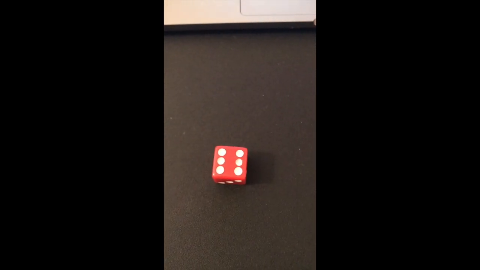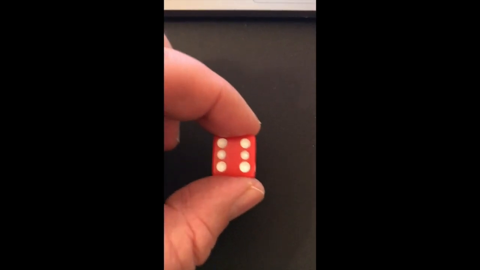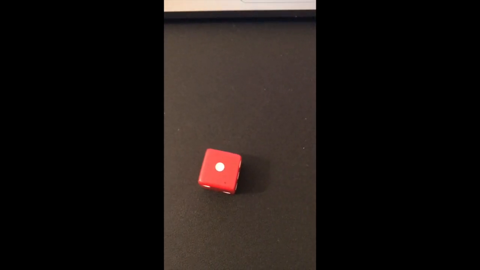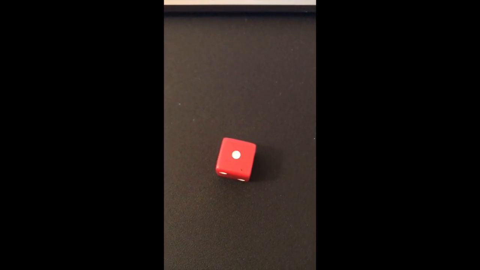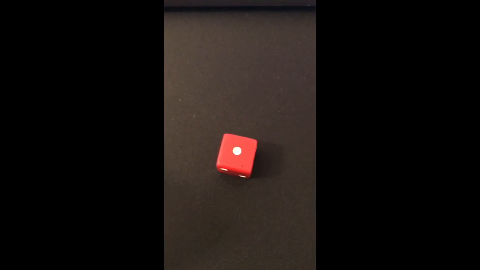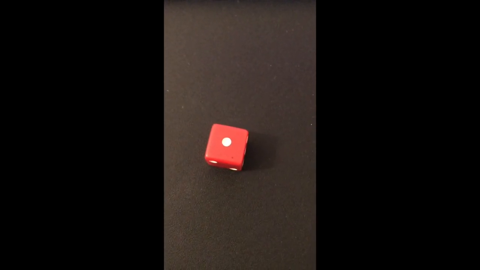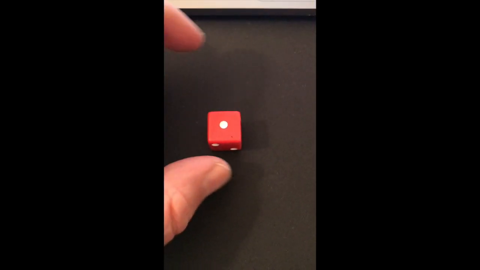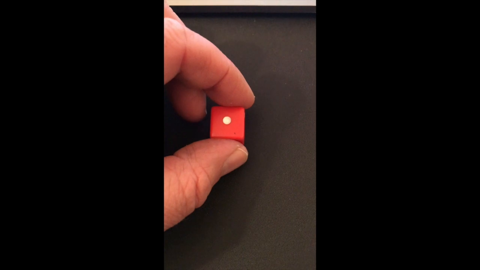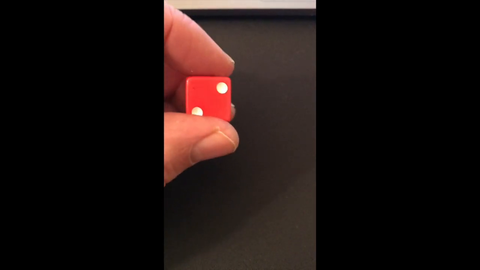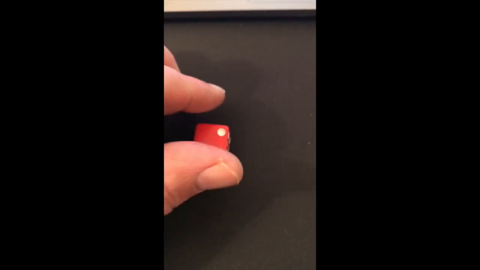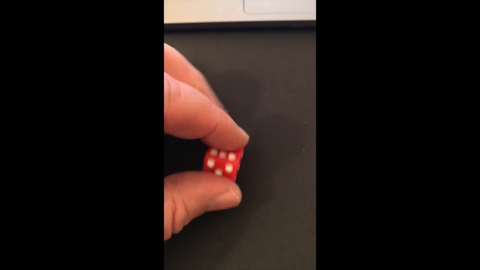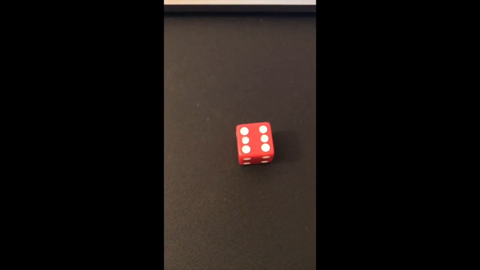Now, let me ask you another question. If I were to roll this die or throw it, what are the possible outcomes? So when we're looking at an event or something that could happen, we look at the possible outcomes that could happen. So what are the outcomes of rolling this die? We could roll a 1, or a 2, or a 3, or a 4, or a 5, and finally we could roll a 6.